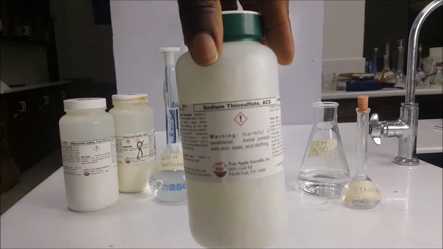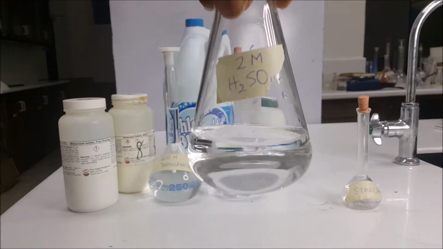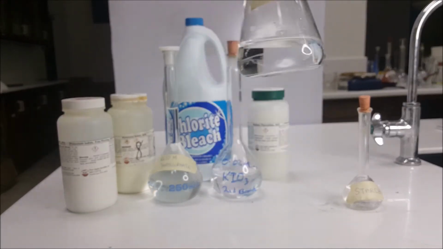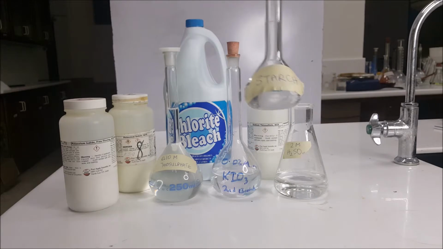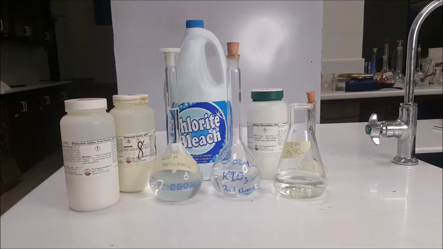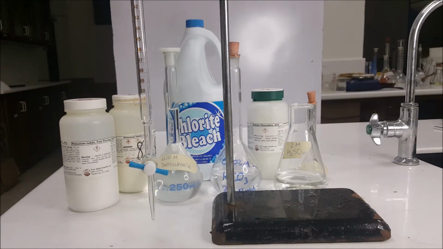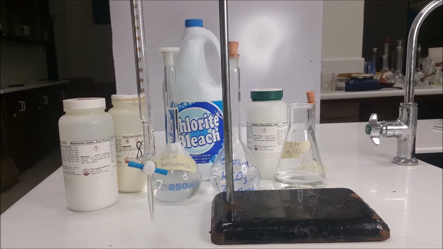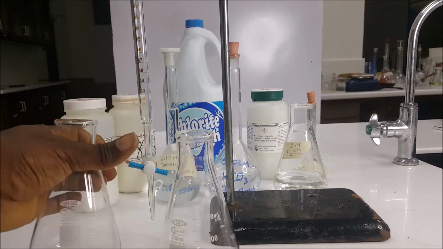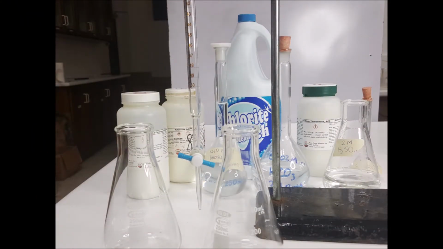Sodium thiosulfate crystals to make the solution. 2 molar sulfuric acid. A starch solution for the indicator. We will need a burette to do the titration and the pipette. And we will also need 2 conical flasks in order to do our titration in. And a balance is also necessary.